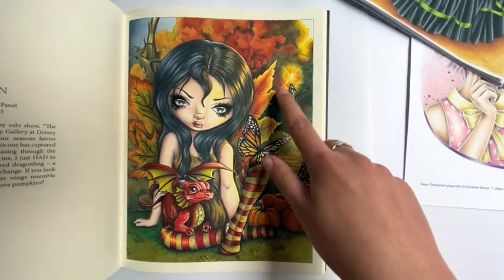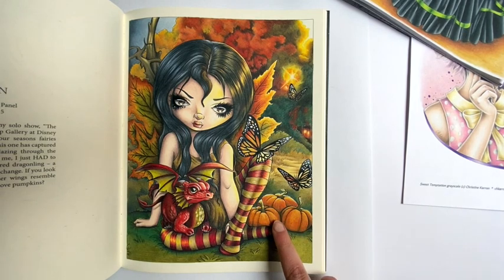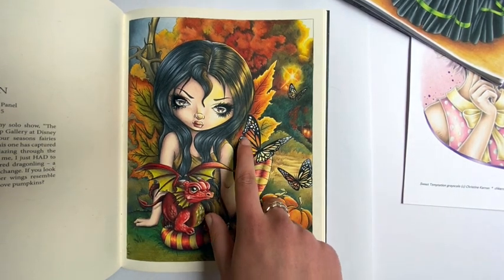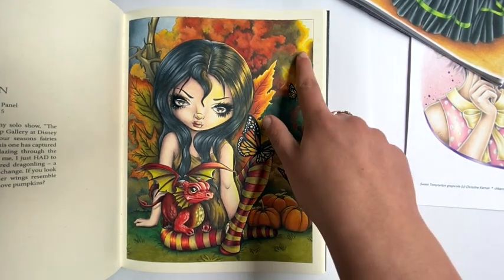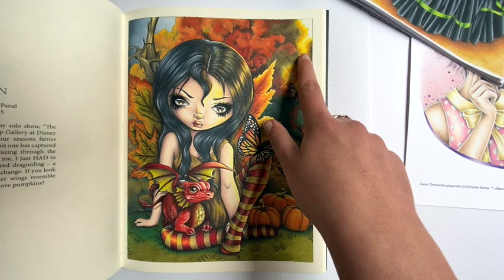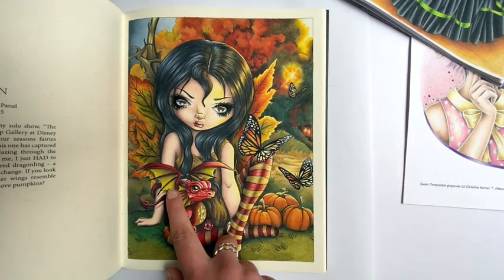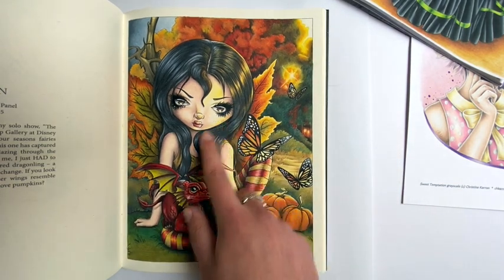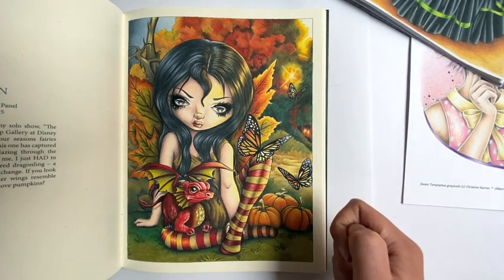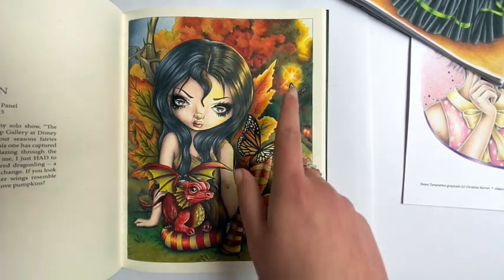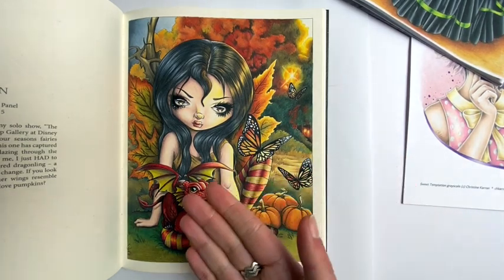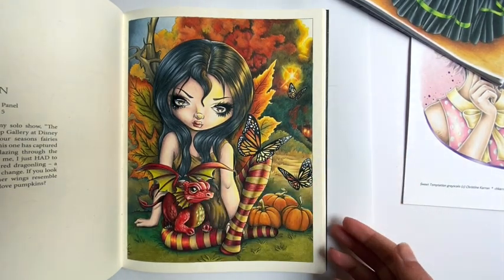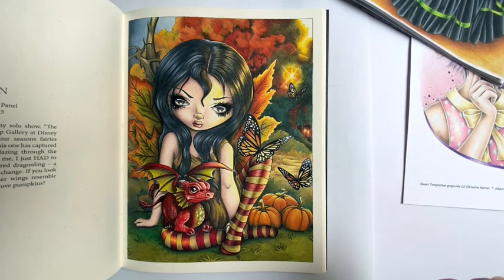There's bright orange where the sun is hitting. There's a deeper pumpkin orange. There's a different orange then on the butterflies. There are yellows. Bright yellows, again, where the sun is hitting. Yellowy greens. Yellow on her skin, in her hair. There are reds, again, different tones of reds. And red, yellow and orange, they're all so similar that they will always work together on the page.